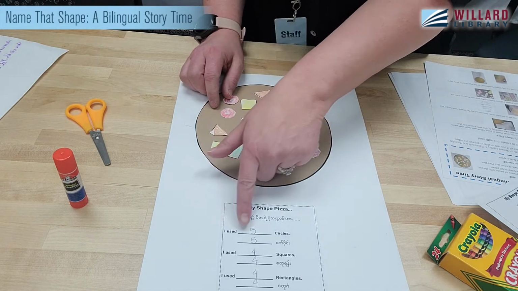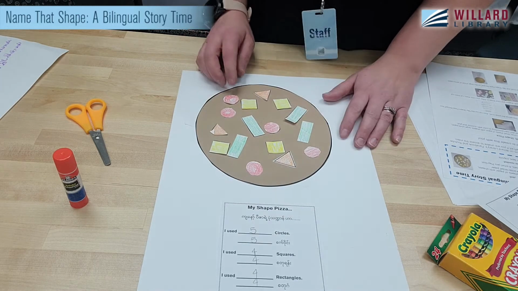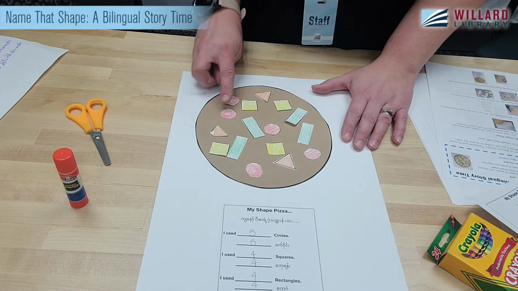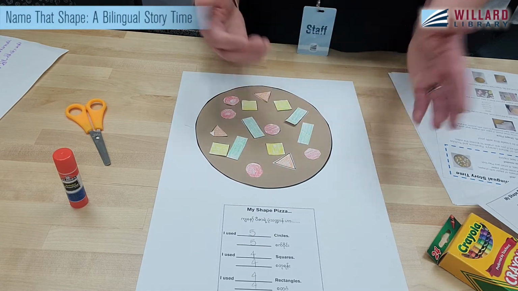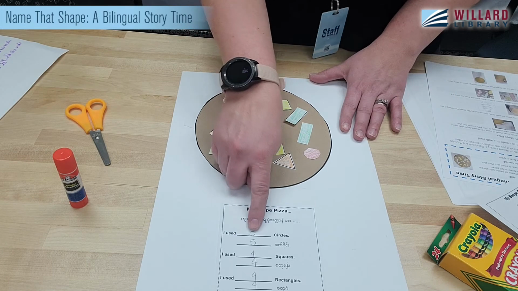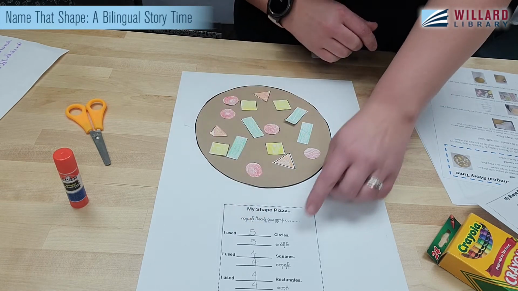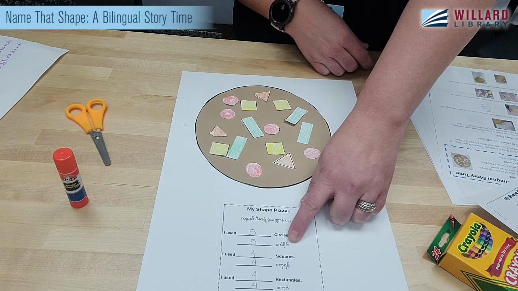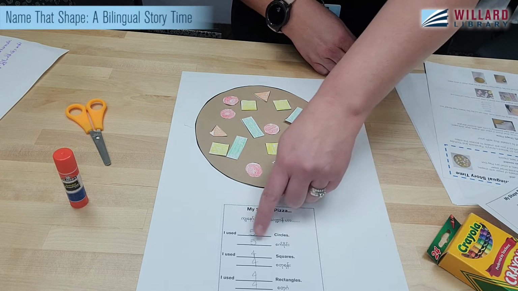This says I used blank circles. So let's count how many circles we used. 1, 2, 3, 4, 5. So however many circles you use at home, you're gonna put that right there. And this is how we say that in Burmese, what that looks like. So you can also put that there.